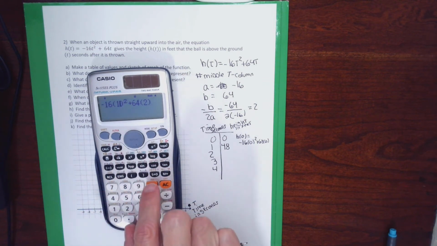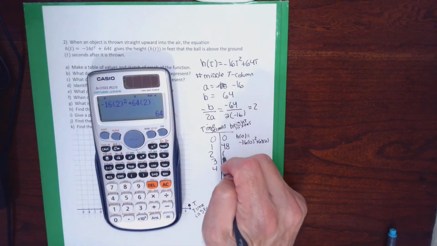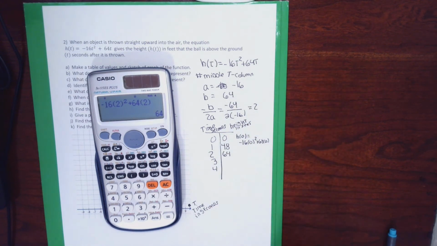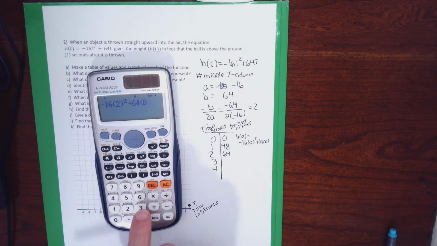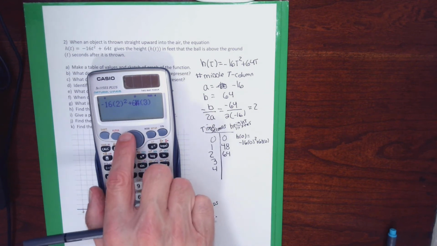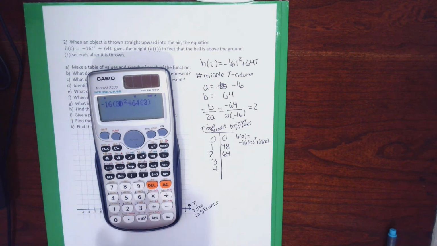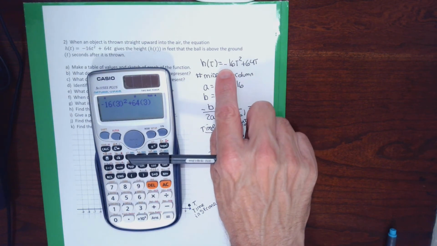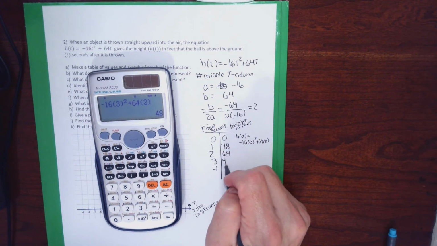When I change the 1s to 2 to get my third point, it says at 2 seconds, the ball is 64 feet high. Change the 2 to 3. I always make my vertex in the middle of the x column, so that 2, 64 probably was the maximum point because this is an upside down parabola because of the negative in front of the squared. Yeah, you can see the symmetry now.